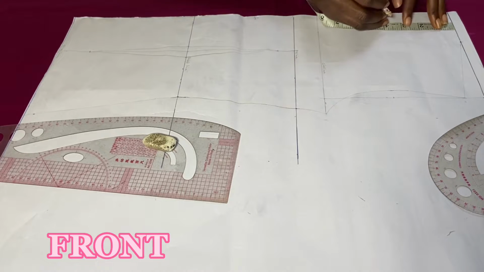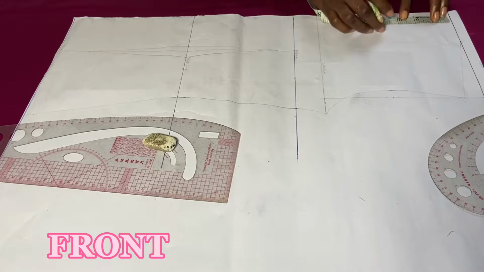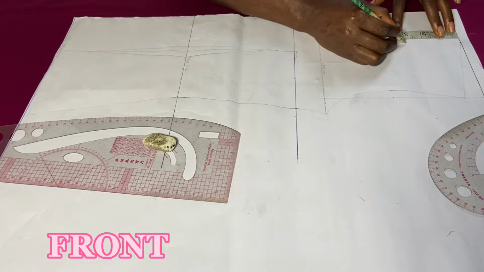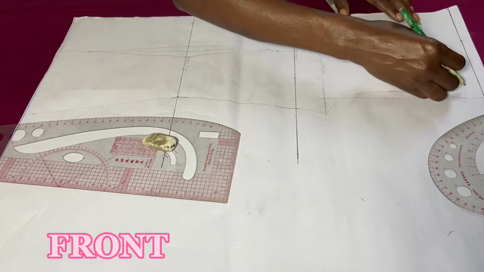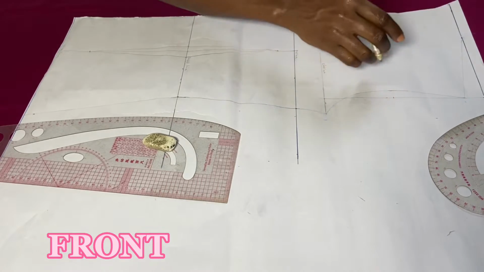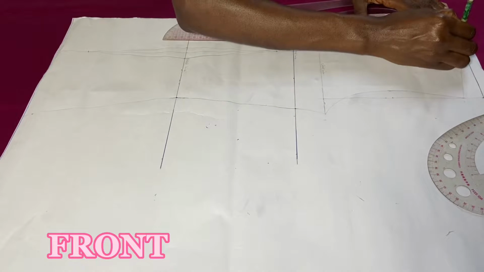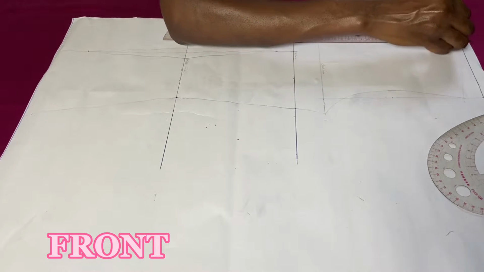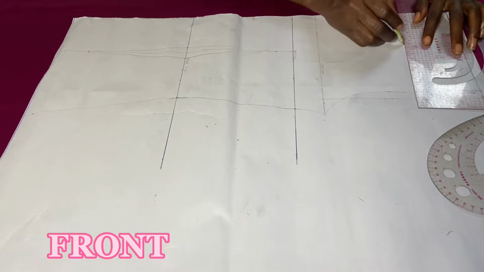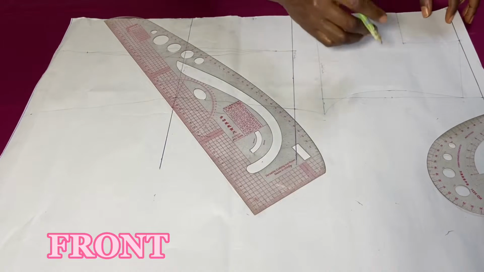For the neck depth, you are going to come down by 3 inches. It's like a standard for a front basic bodice pattern. You can always go deeper when you want to start using your pattern to create other designs, and you can go higher, depending on the style you're trying to make. So I'm just going to connect the lines. We have this neckline to be 3 inches wide and 3 inches deep.